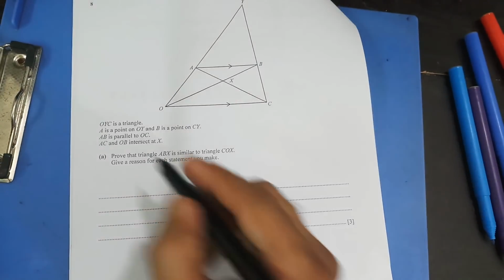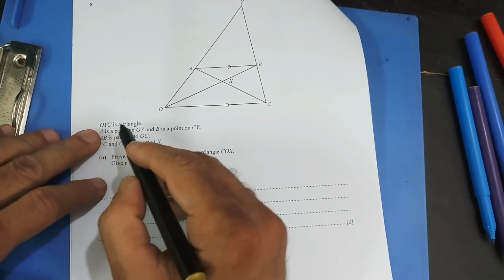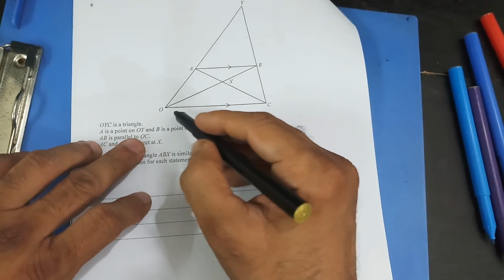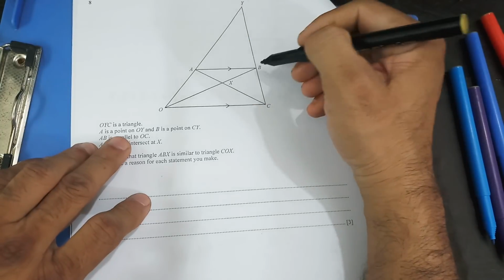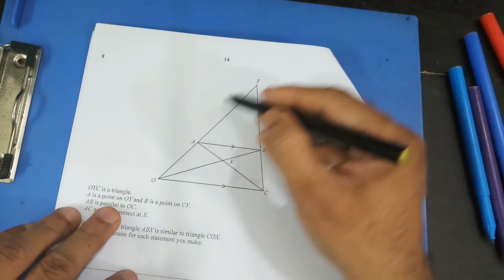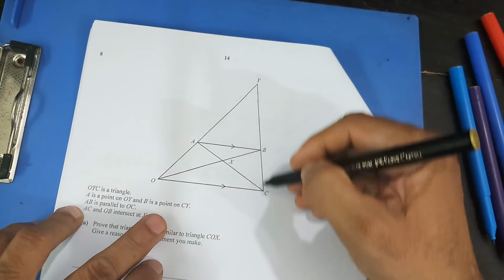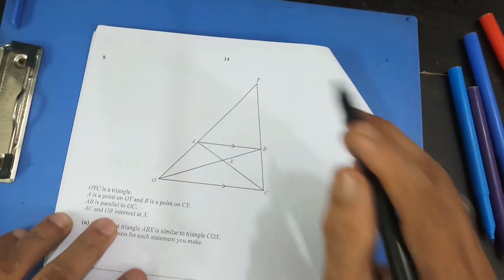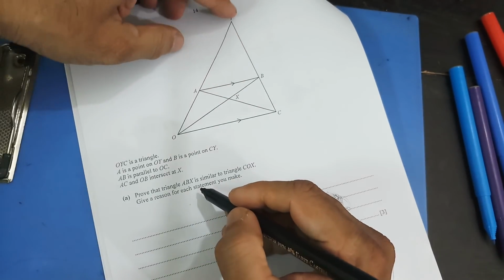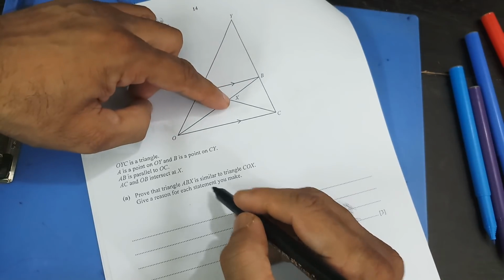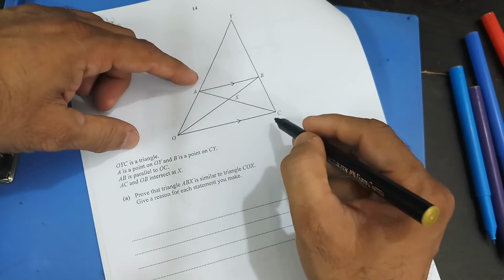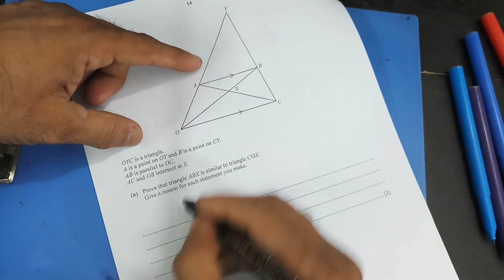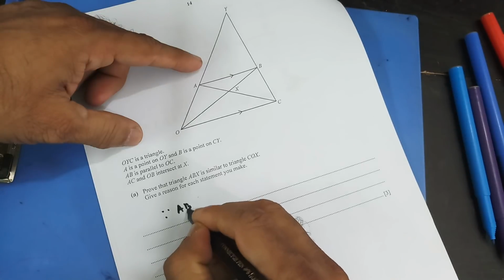Okay, now question number 8. OYC is a triangle. A is a point on OY over here, and B is a point on CY. AB is parallel to OC. AC and OB intersect at X. Prove that triangle ABX is similar to triangle COX. Give reasons.